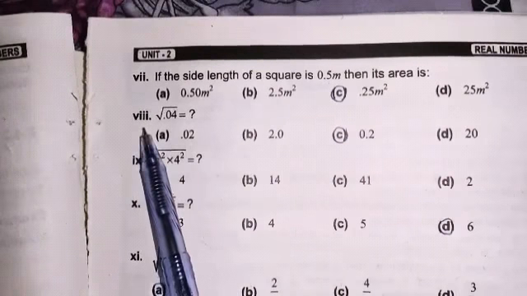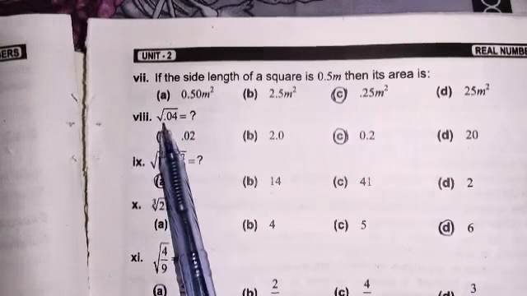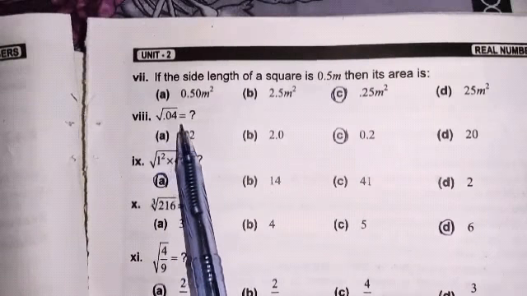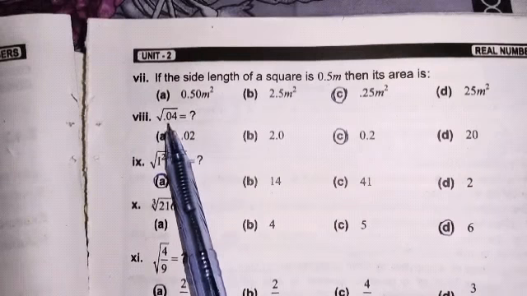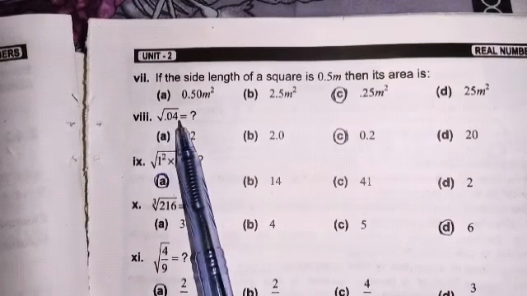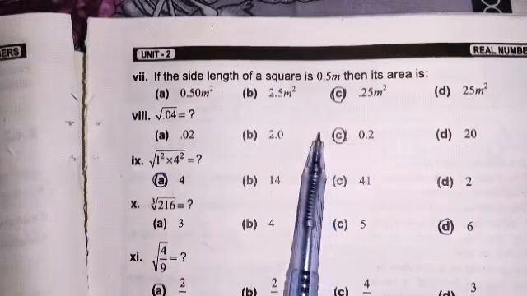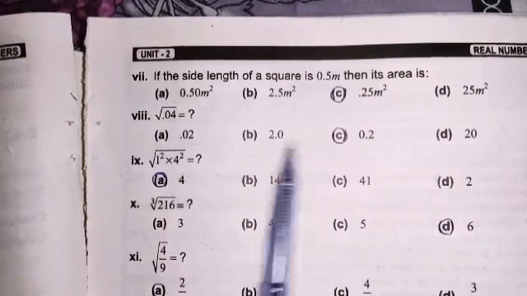Our next is: square root of 0.04 is equal to question mark. Then we will take the square root of 0.04, we get the answer 0.2, which is our option number C.